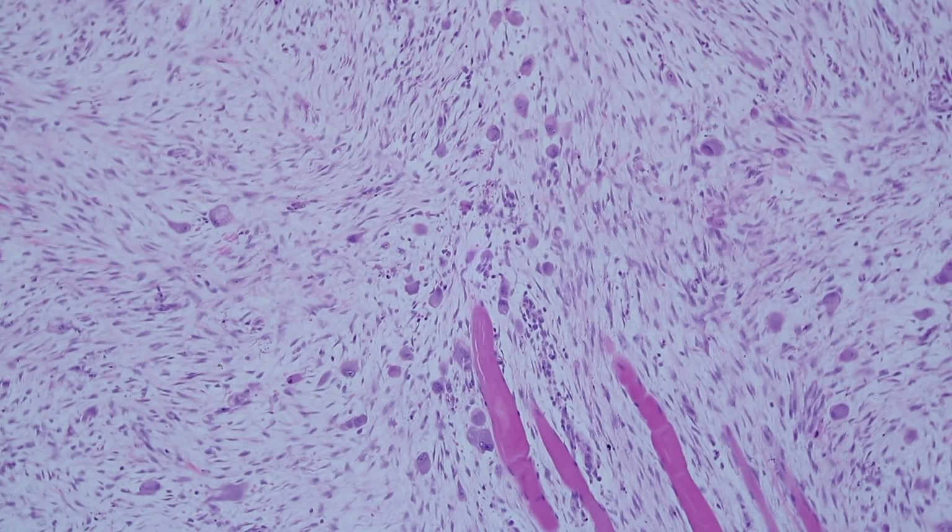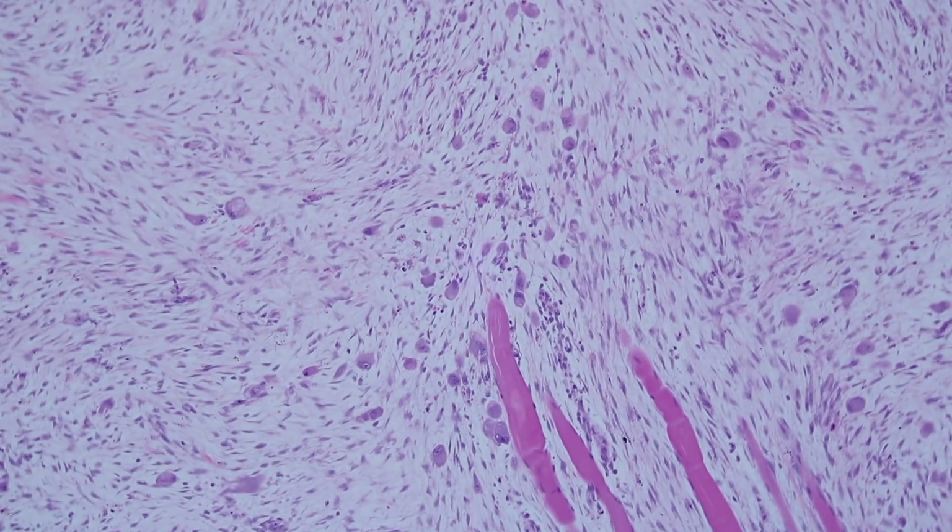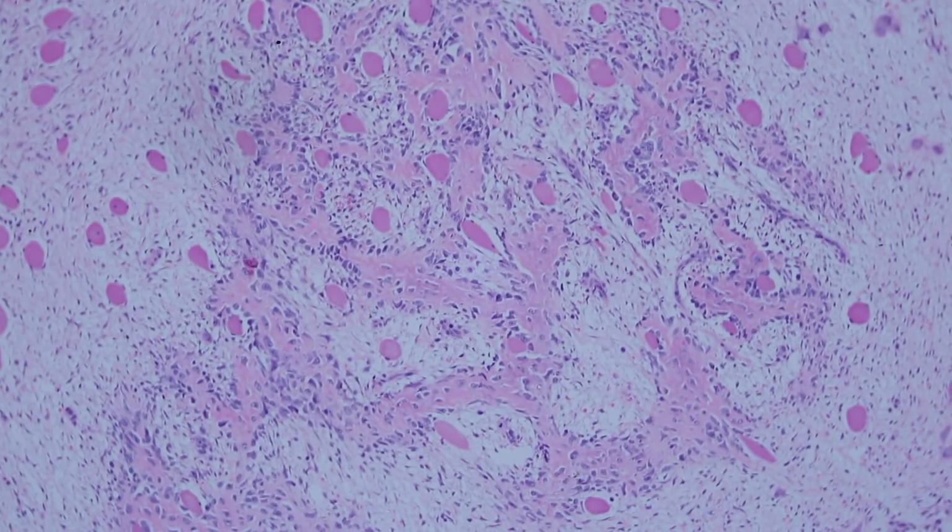If, on the other hand, you have a lesion in the muscle that's replacing muscle with the fasciitis-like spindled myofibroblasts and not so many of these big ganglion-like cells, and then at the periphery is a shell of this reactive woven bone like we see here, those are the lesions that I would usually call Myositis Ossificans.